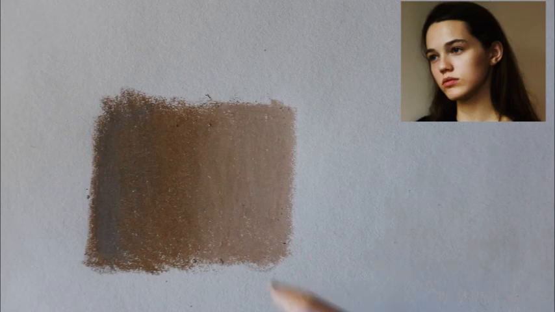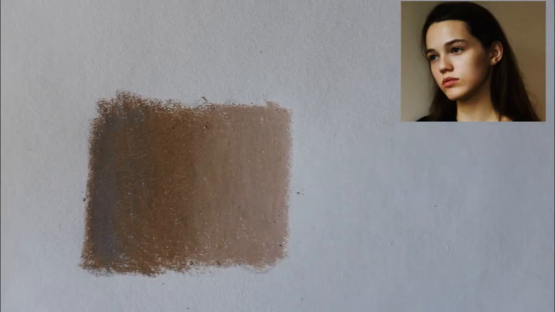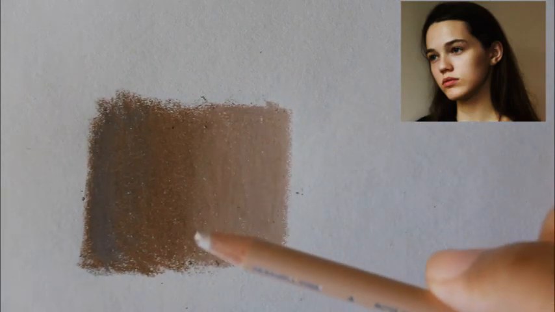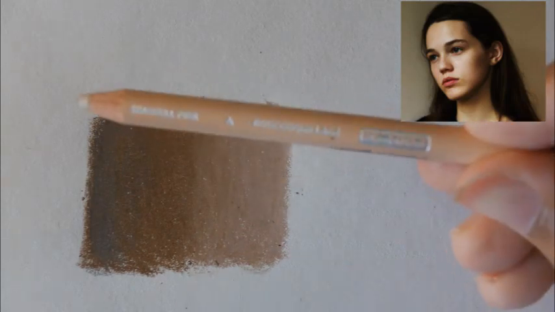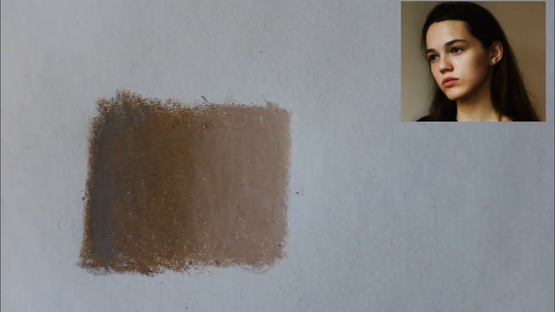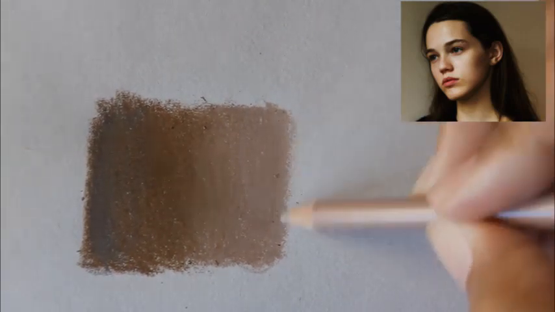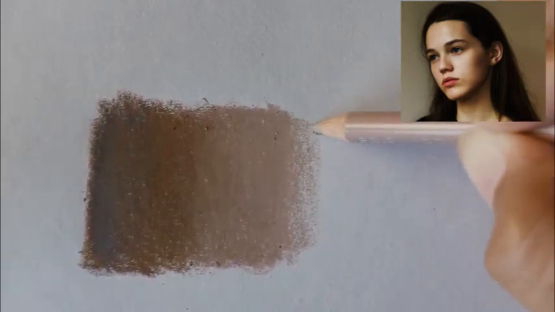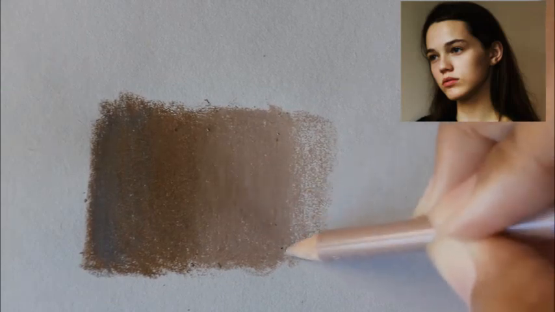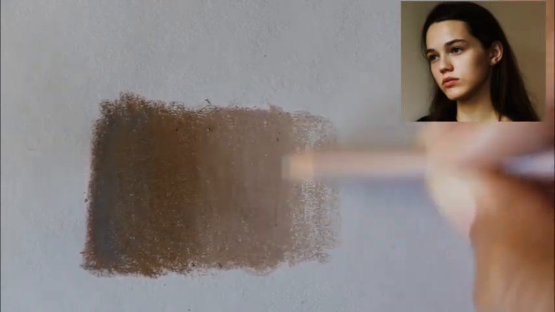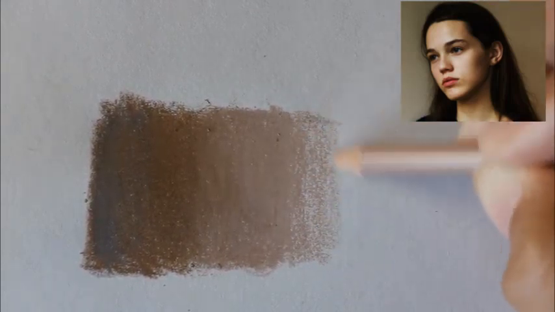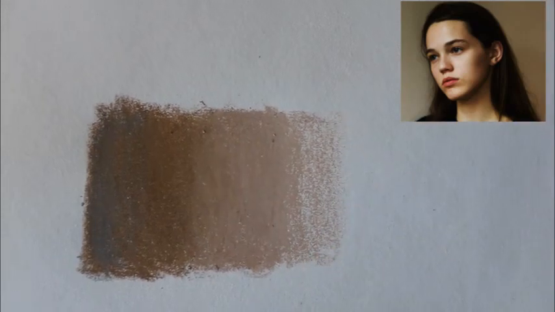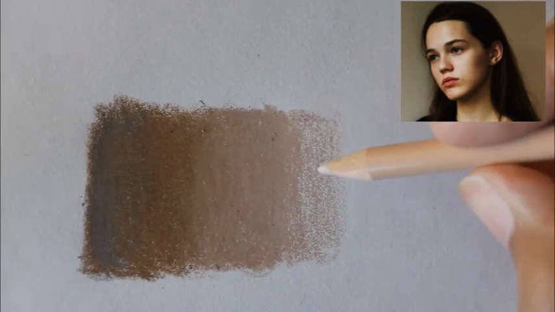And then what I will use lighter than that will be, for example, seashell pink. I use it a lot. You can see it's really small. Just do a bit of light part here to blend it. So, seashell pink here.